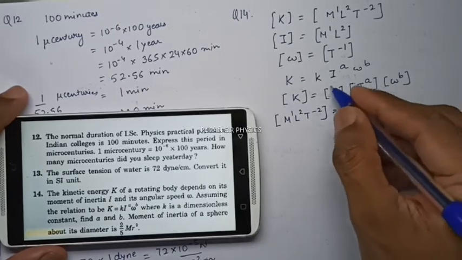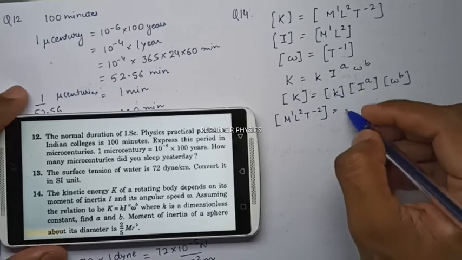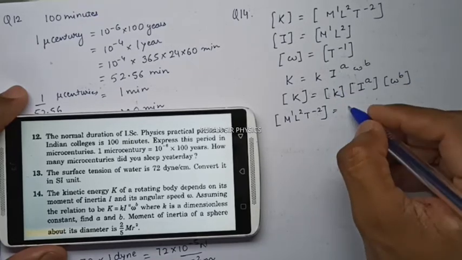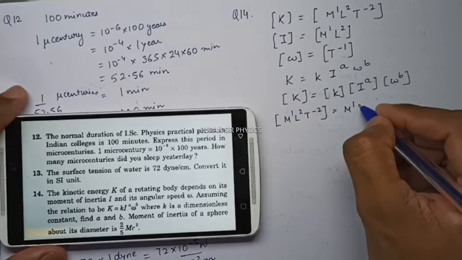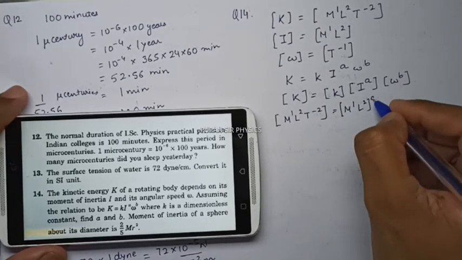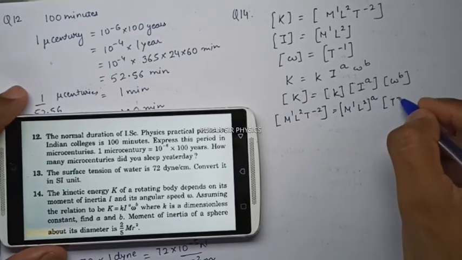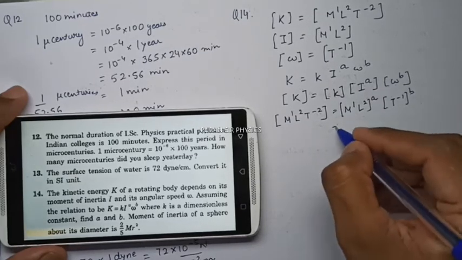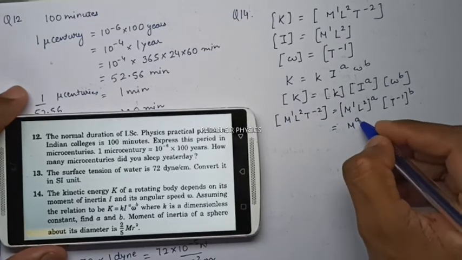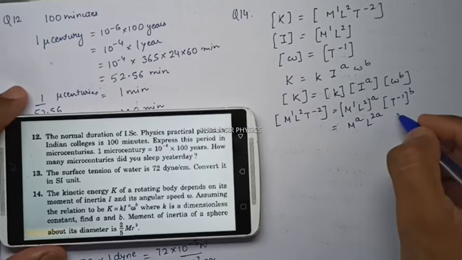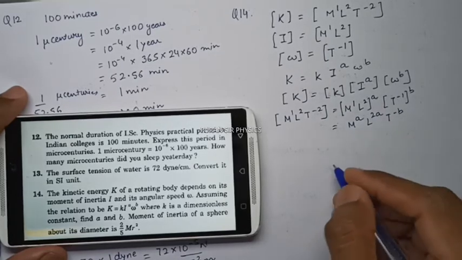K is a dimensionless constant, so it will not contribute anything. So I is given as m raised to power 1, l raised to power 2, and whole raised to power a, and it is t raised to power minus 1 whole raised to power b. So it comes out to be m raised to power a, l raised to power 2a, t raised to power minus b.